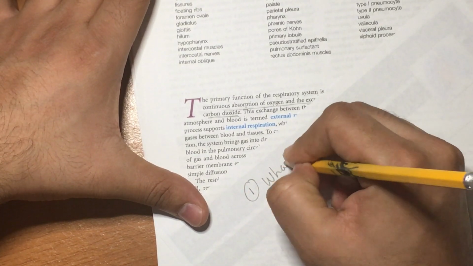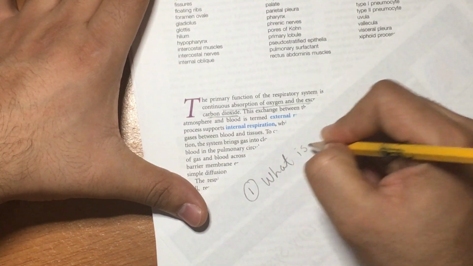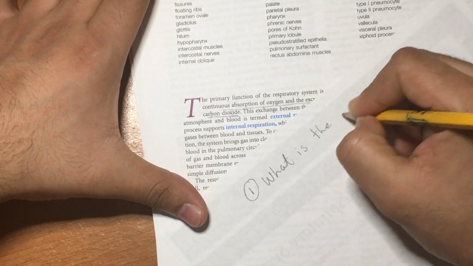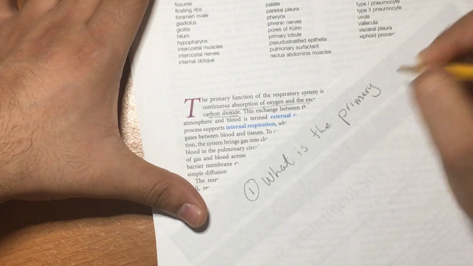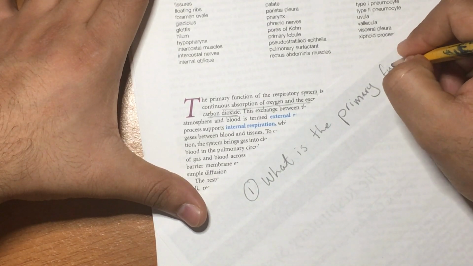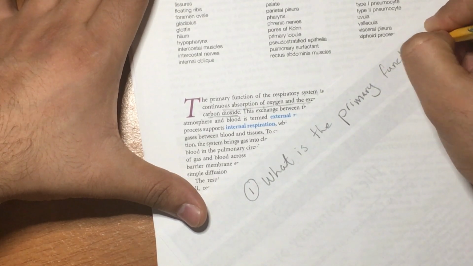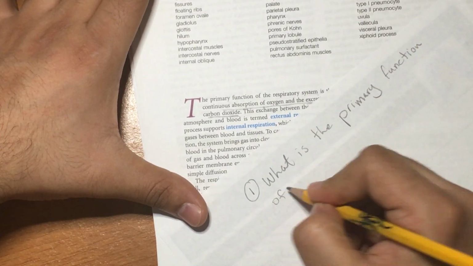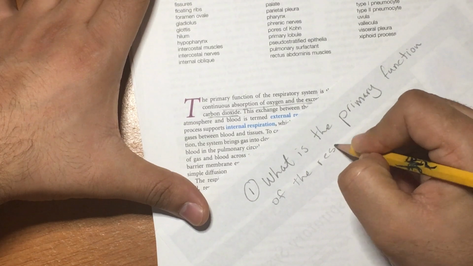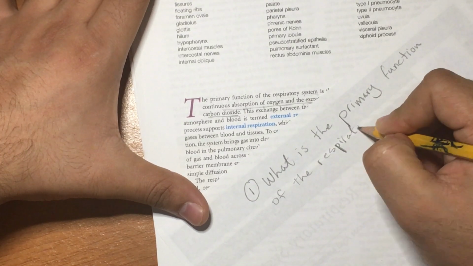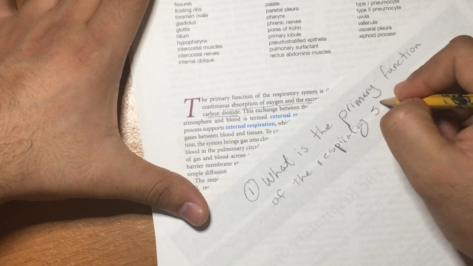What is the primary function of the respiratory system?